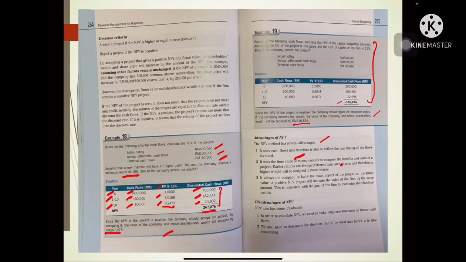Right? So number three, it allows the company to know the exact impact of the project on the firm's value. So we can see if the project has a positive figure, it means that we can know the value of the shareholders will increase by that figure. A positive NPV project will increase the value of the firm by the same amount. So this is consistent with the goal of the firm to maximize the shareholders' wealth.